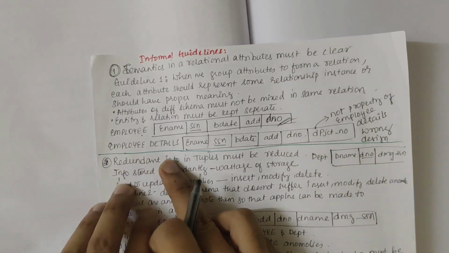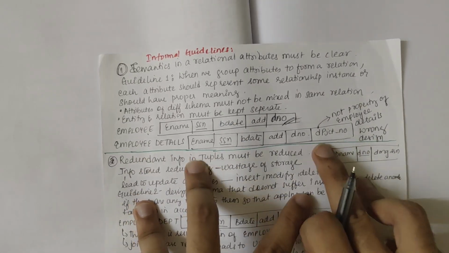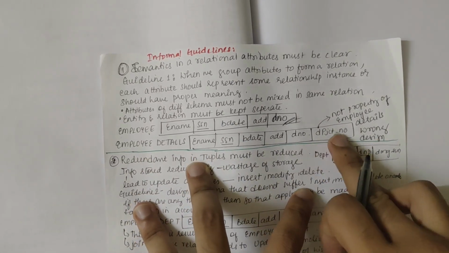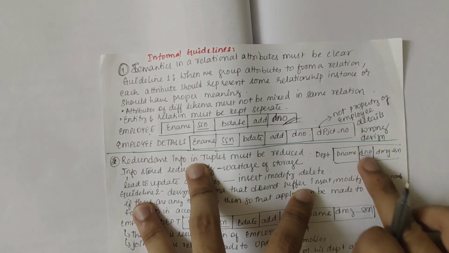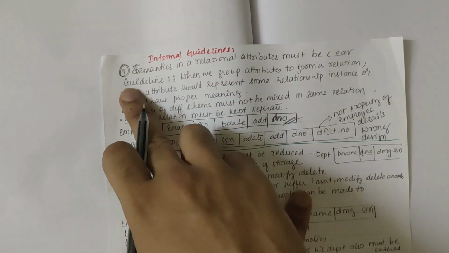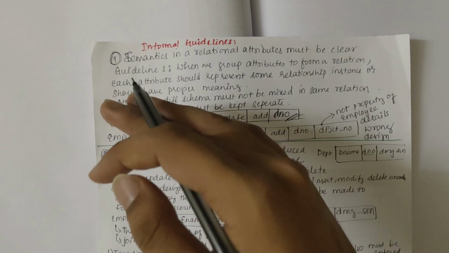Next, coming to employee details, I have ename, SSN, bdate, address, dnumber. So far it was fine, but then D project number, the department project number, is not necessary here. So it is not a property of employee details. So this is a wrong design. That's what the first guideline says. So we need to avoid such situations. So this was about the first guideline.